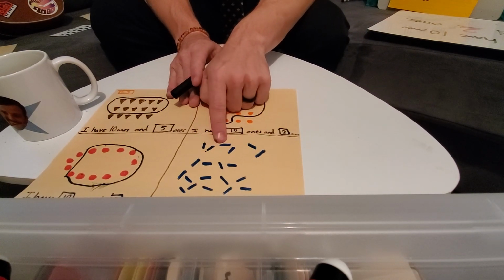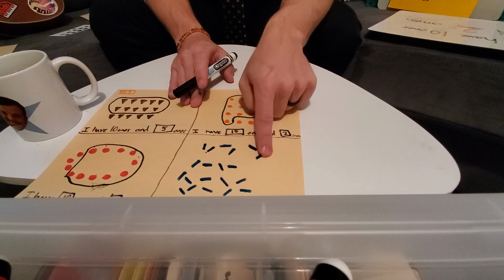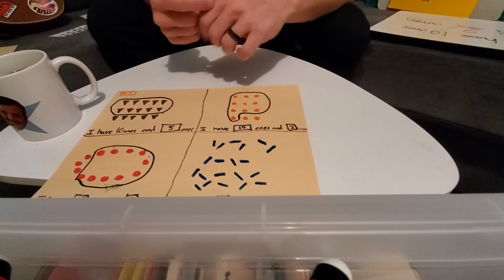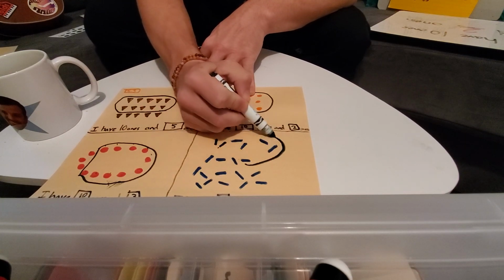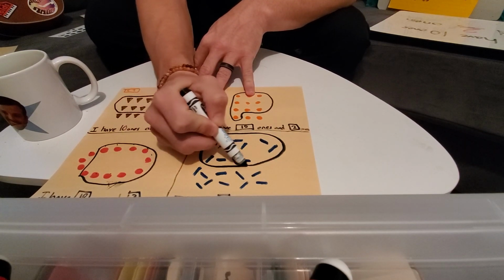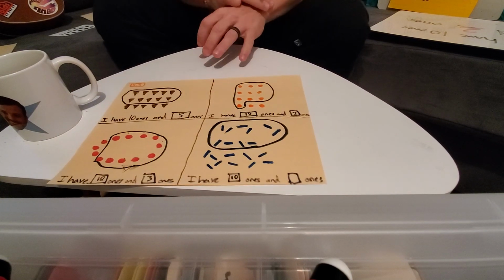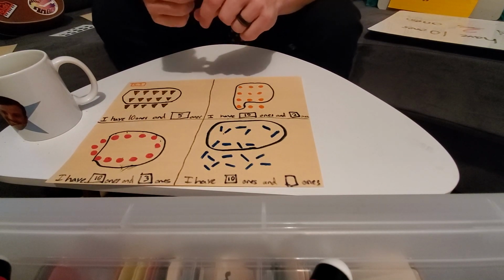1, 2, 3, 4, 5, 6, 7, 8, 9, 10. So I can circle these 10 that I just counted, showing me I have one group of 10. So I have 10 ones. And then let's touch and count to see how many more I have.